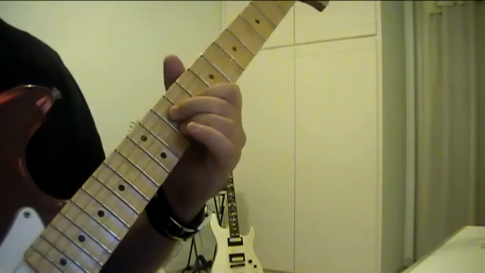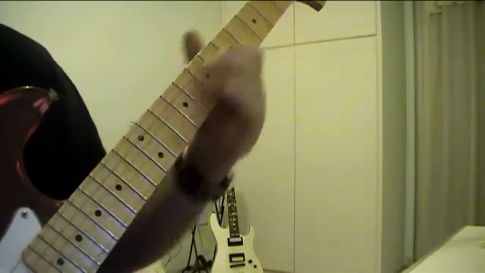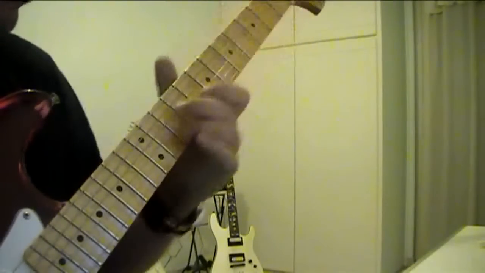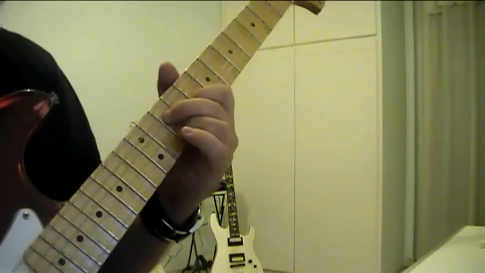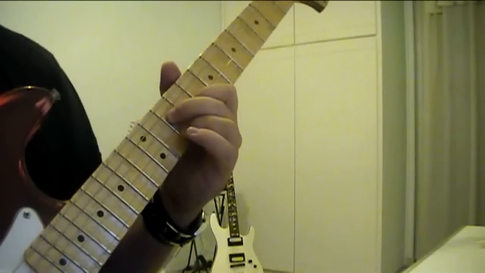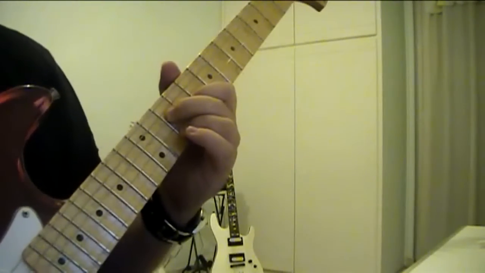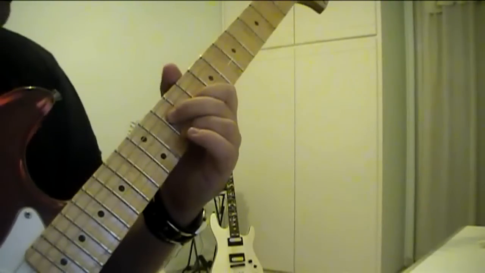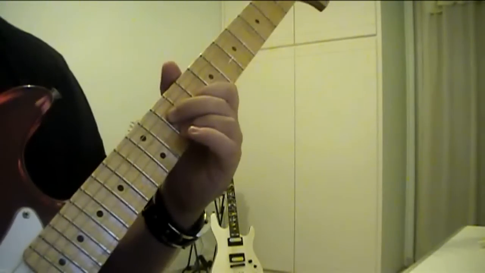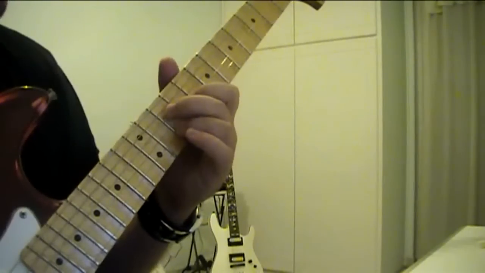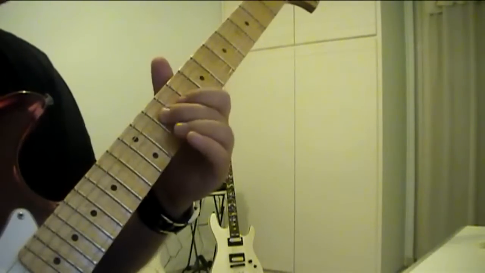Our next chord is the D major. So A minor, and I want this to become D major. As you can see, if we know our triads and our intervals well, two of the notes of the D major are already pressed, the D and the E here.